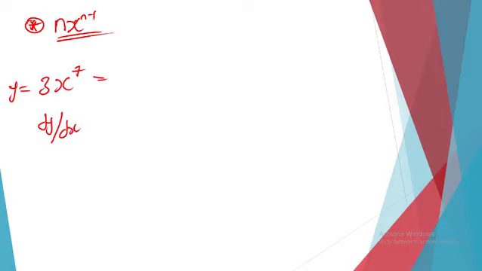So instead of going through the rigorous process of solving using the first principle, all you need to do is apply nx raised to power n minus 1. Just bear this in mind. It will help you solve differentiation very easily. So assuming we are given 3x raised to power 7, if y is equal to this, then dy over dx will be equal to 3 times 7, which gives us 21. We'll have x raised to power 7 minus 1, which is 6, and that's just the answer.